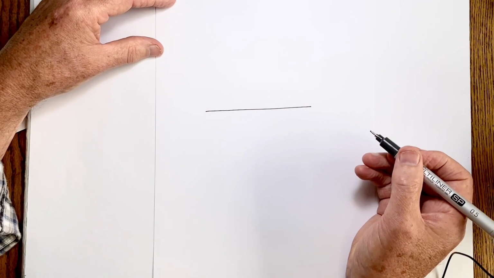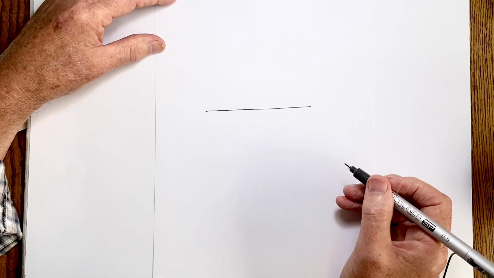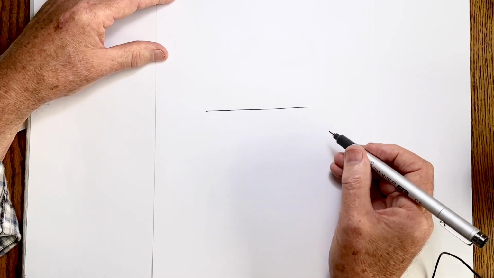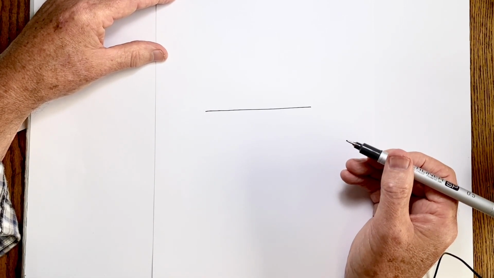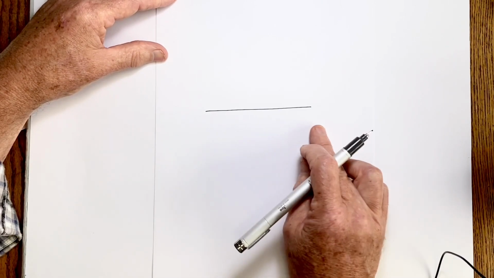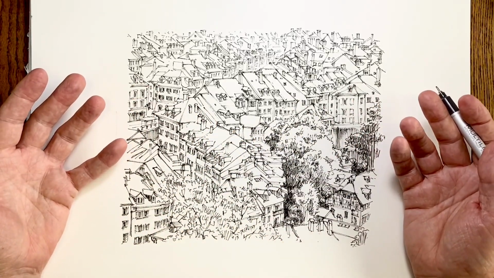A line is perhaps the most underestimated tool that an artist has. The thinnest of objects, it has a very small amount of width that has almost no depth. It has no three-dimensionality at all. And yet with this line, we can bring worlds into life.